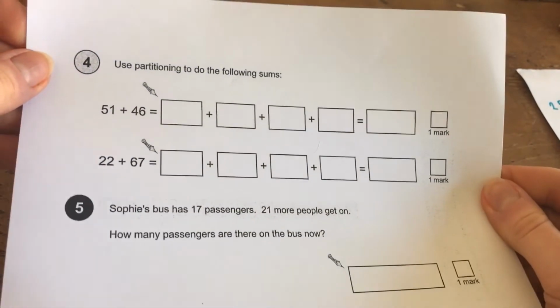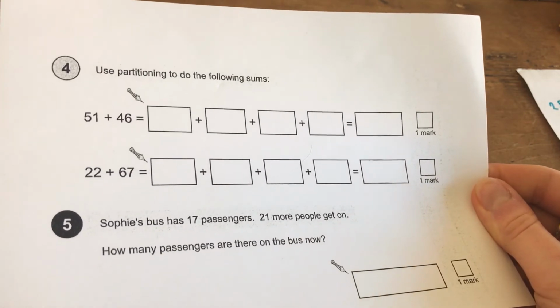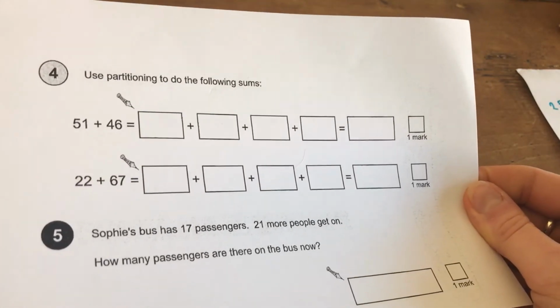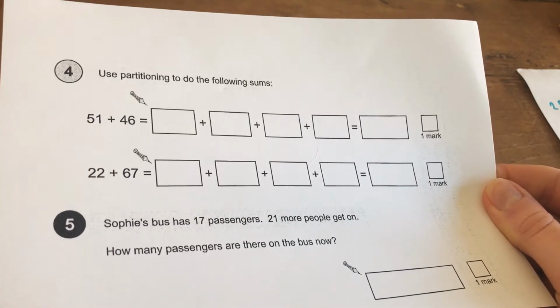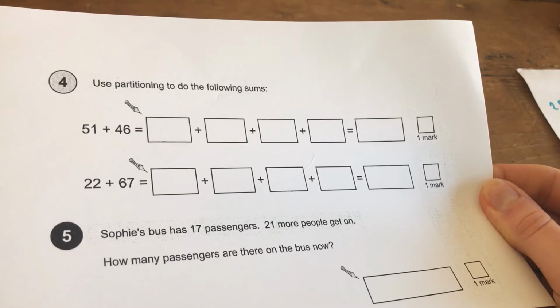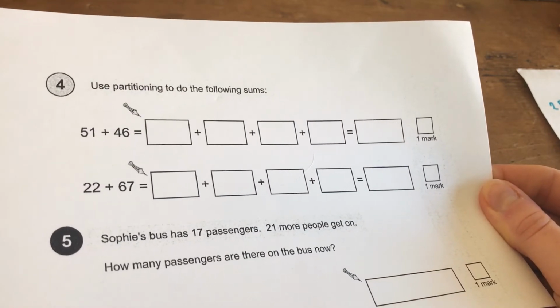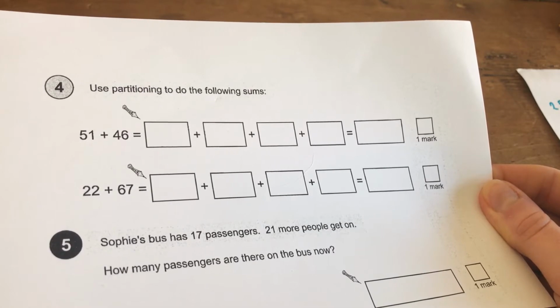Okay, so question 4, now this looks fairly confusing because there seems to be an awful lot of boxes, but actually it's simpler than the last question. Now you could do this in a more complicated way, because actually it just says use partitioning to do the following sums.